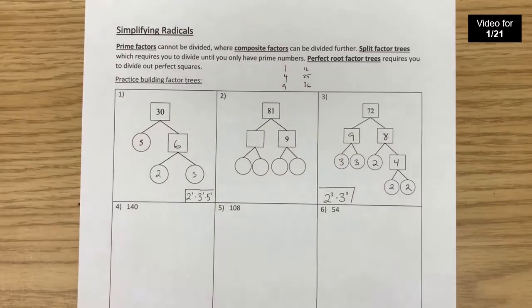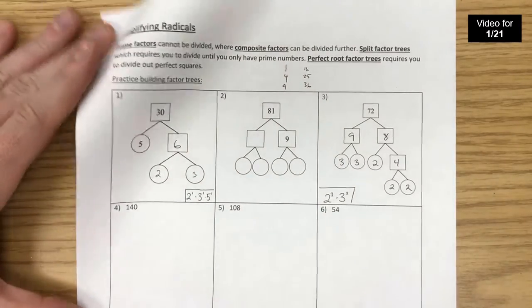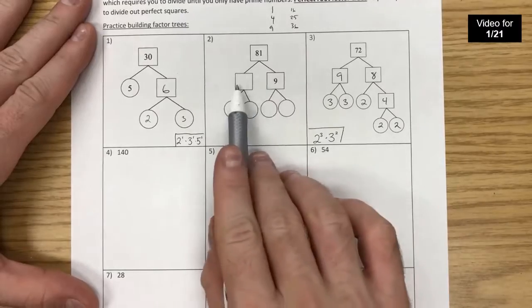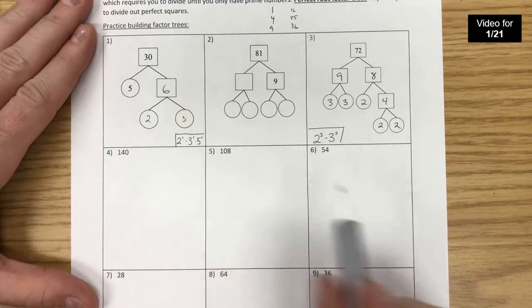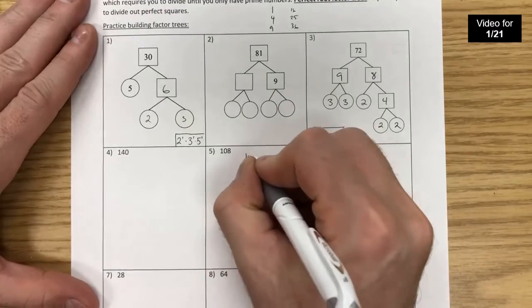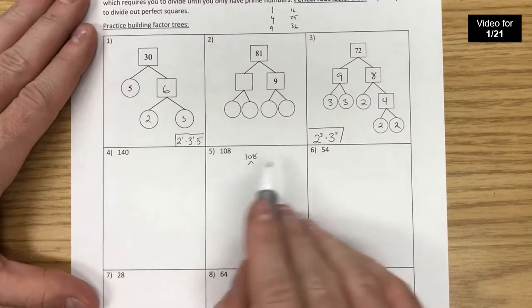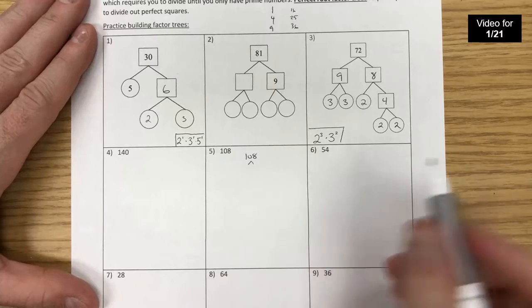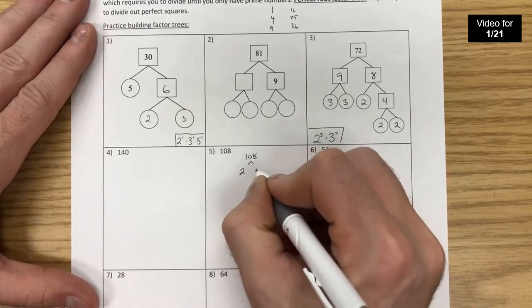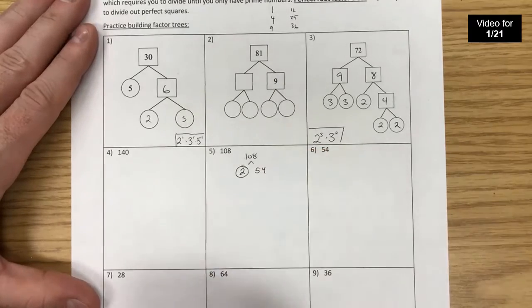Perfect. And so the whole setup here is, again, we're not going to box up our composite numbers, but we're going to circle our prime numbers. So if I take a number like 108, I can factor this down into any two numbers, and I'll get to these. So if I wanted to say, let's do 2 and 54, that's prime.